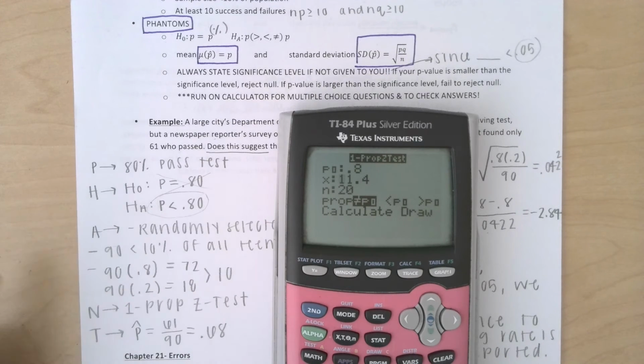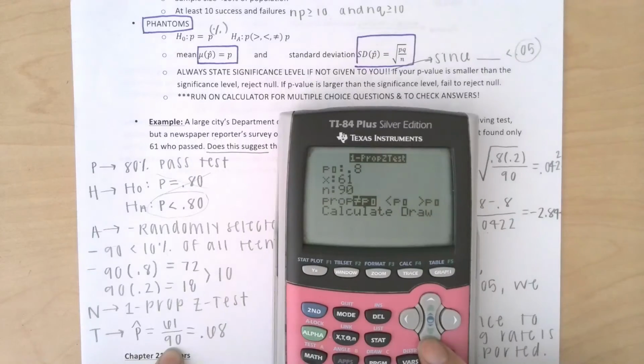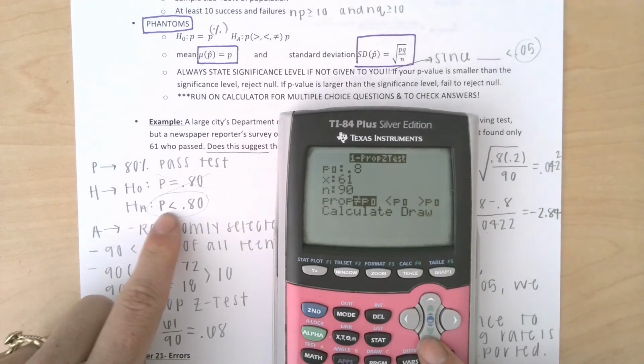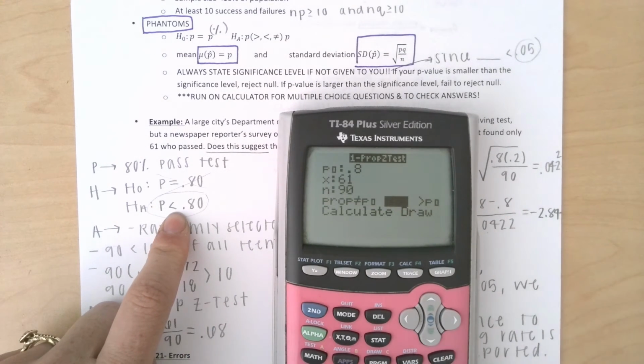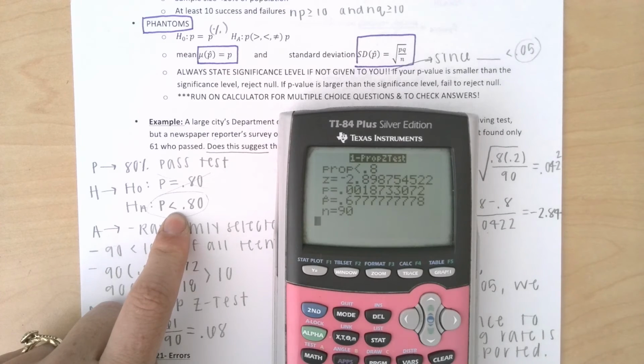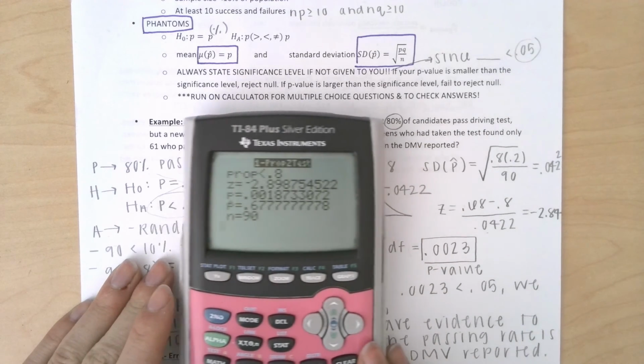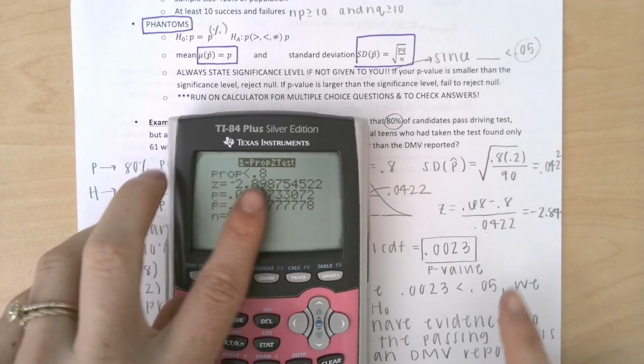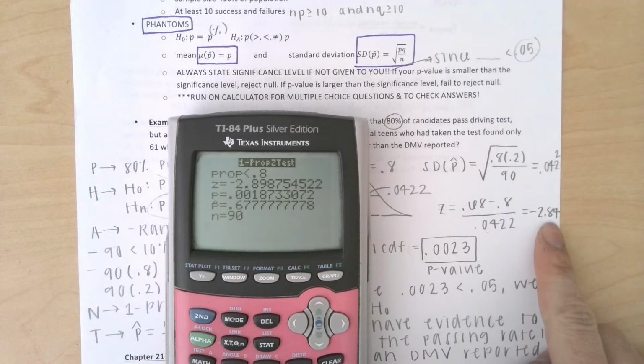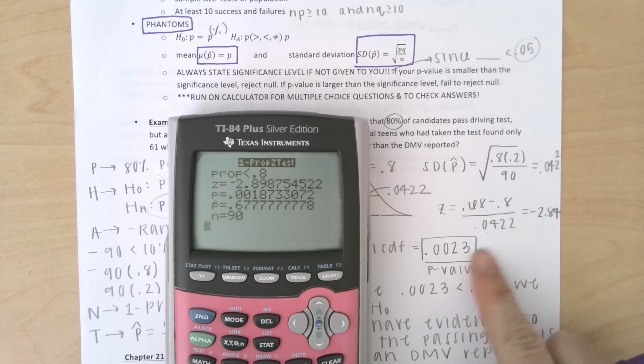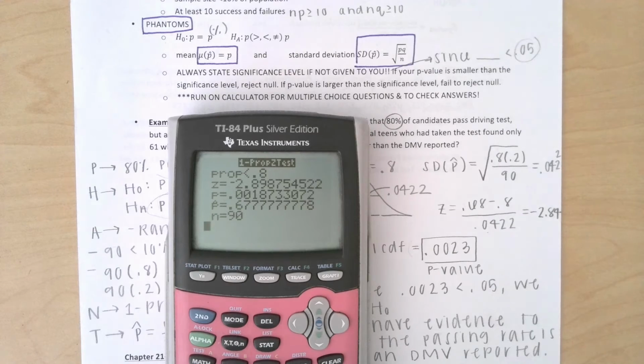X was your number of successes, so that was 61 out of 90. My alternative hypothesis was less than. I'm going to calculate. And it gives me my z-score, slightly off there, but relatively close. So we are good to go.